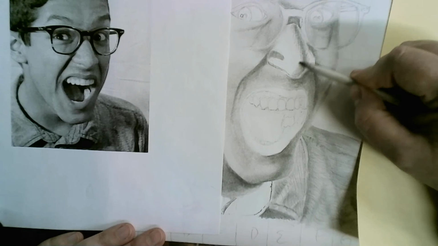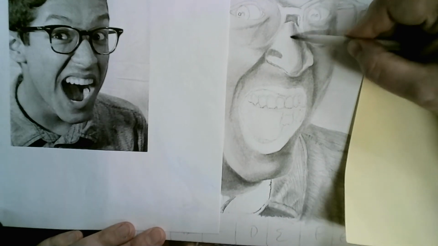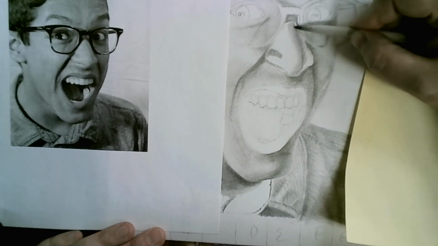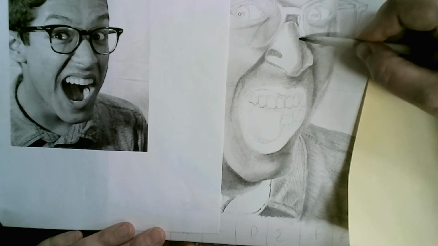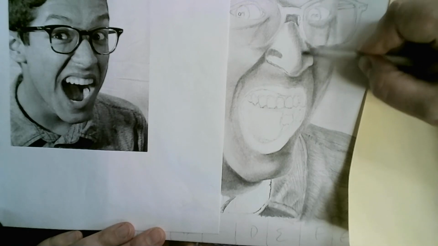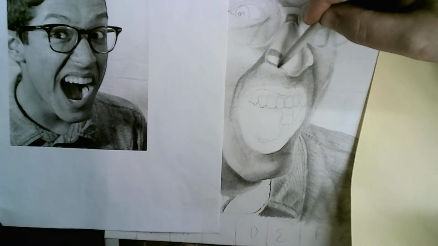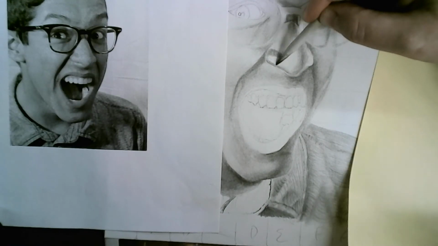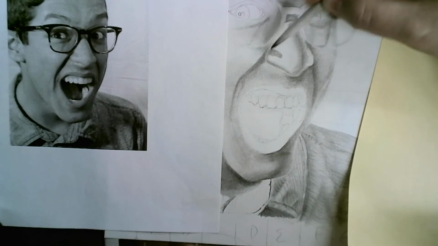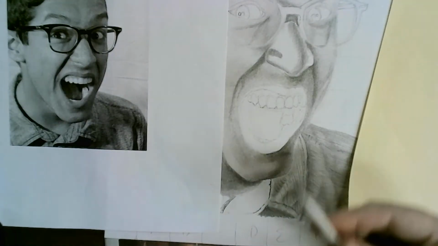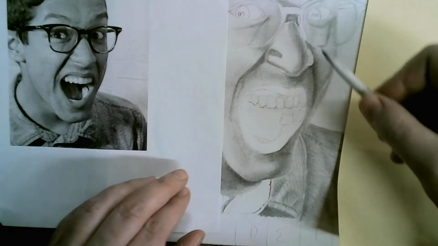Okay, then I'm going to fade out from the core shadow, or the darkest part, into your midtones. Fade along the edge. Then I'm going to use just whatever's on the blender. Notice how I kept my shapes.